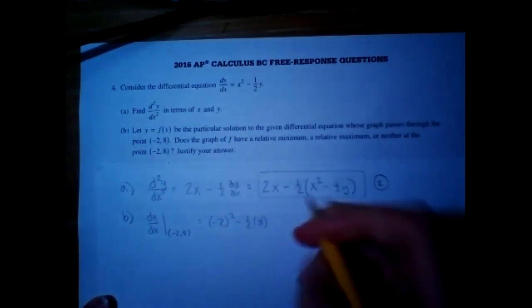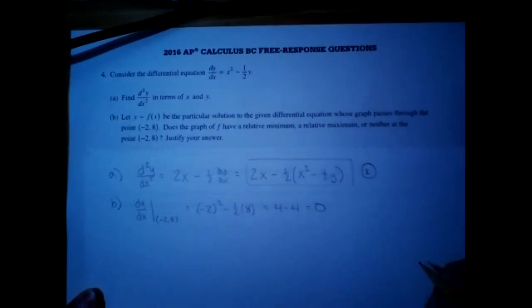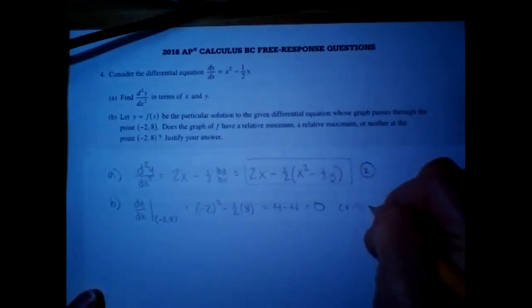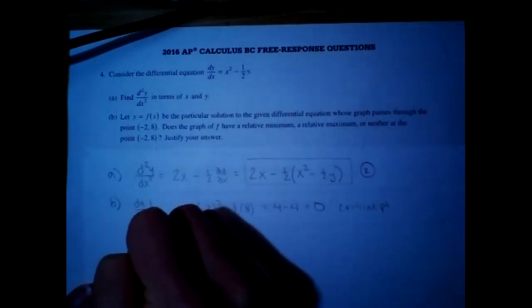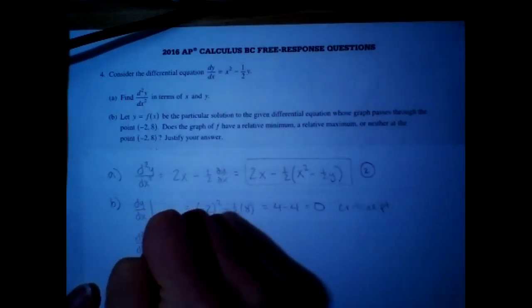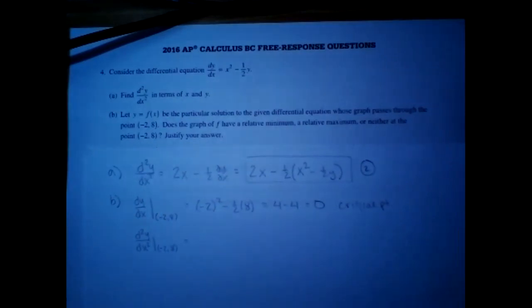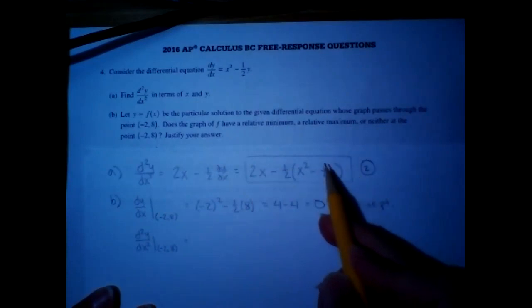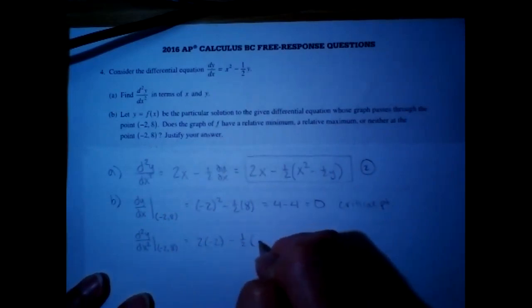So that would be 4 minus 4, which would give us 0. What that tells us is that this is a critical point. If your derivative equals 0, then we know that that is a critical point. And then when we do the second derivative at that point, that's going to tell us concavity. If it's positive, it'll be concave up; negative, it'll be concave down. So here's our second derivative. Again, we're going to plug in -2 for x and 8 for y.